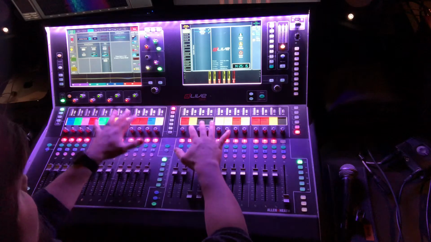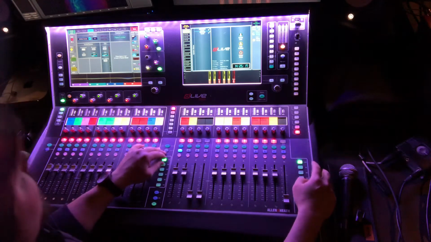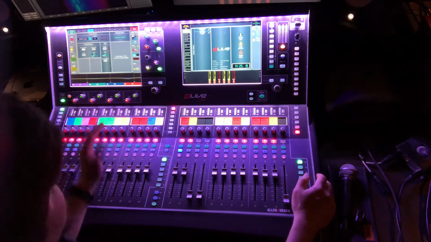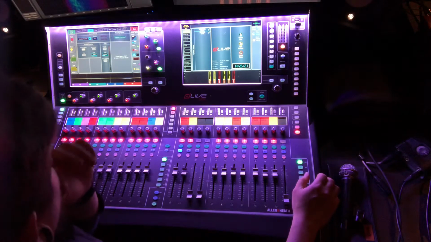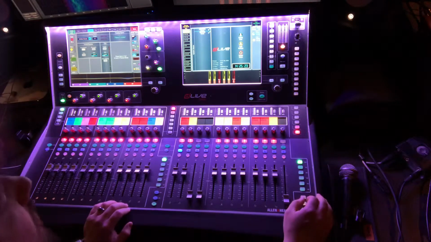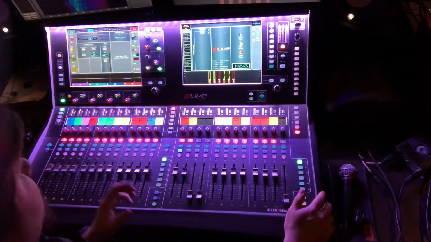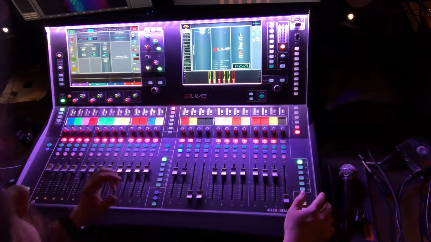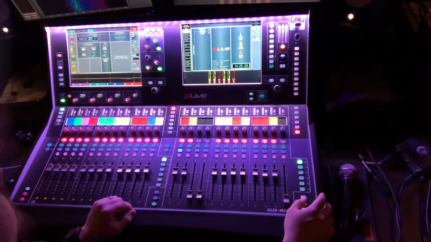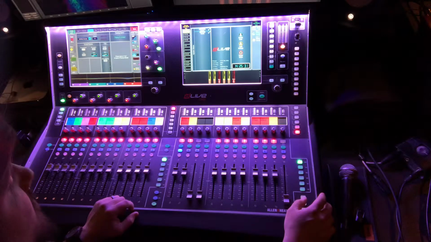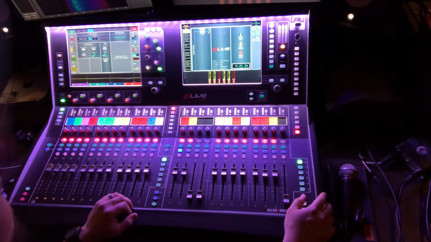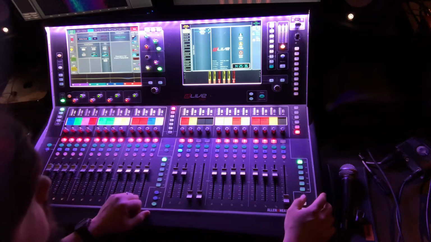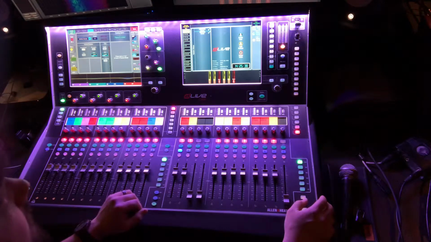The reason I've got both of these on layer A is so that if we have somebody that's not real familiar with the console, but we want them to shut it down, there's a really quick, easy way to make sure everything is muted and nothing's going to pop in the speaker when they shut things down. We can just tell them, go to layer A on both banks of faders, make sure everything across the board is muted, and shut it down.